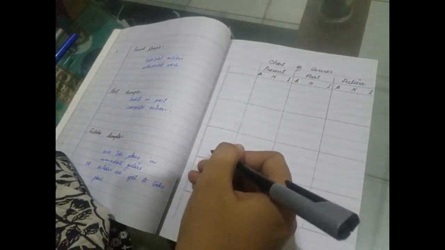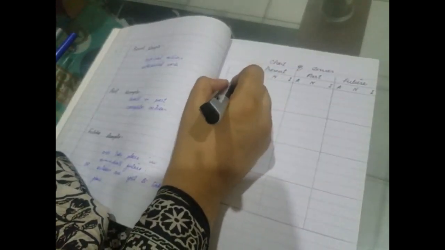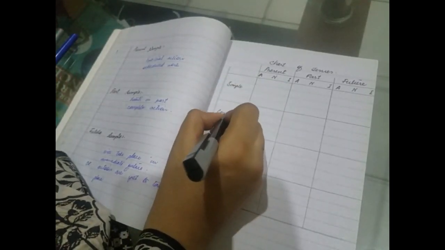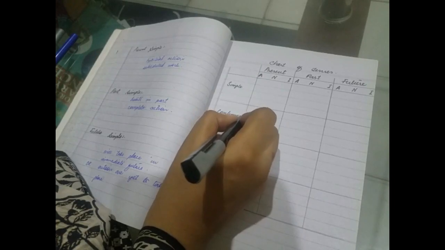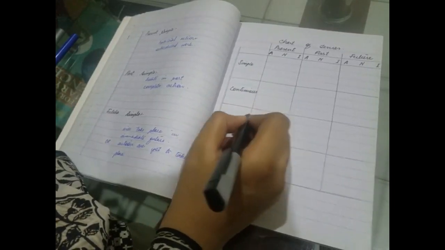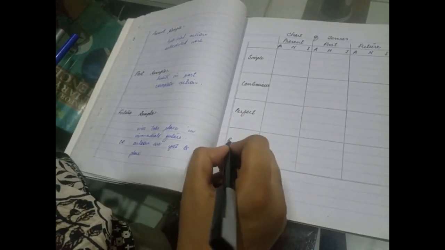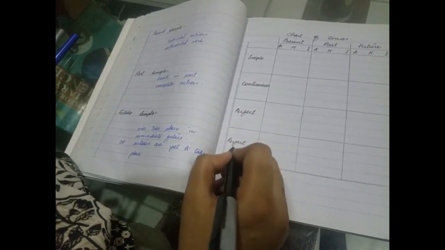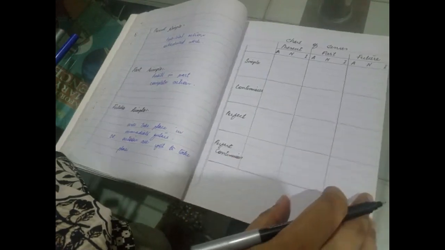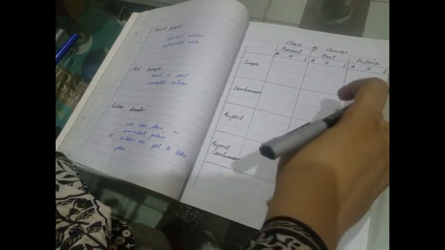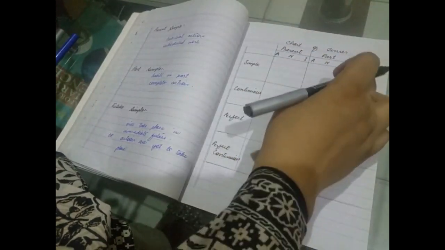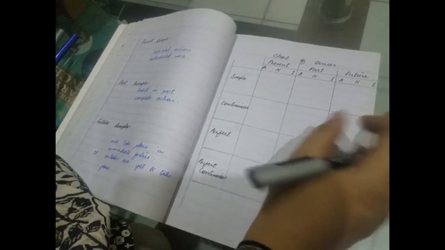Present, the four types of present: simple, continuous, perfect, perfect continuous. Now, present, past, future, and for the types: present simple, past simple, future simple, we will write like this.